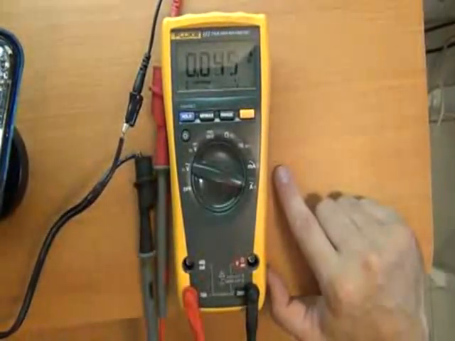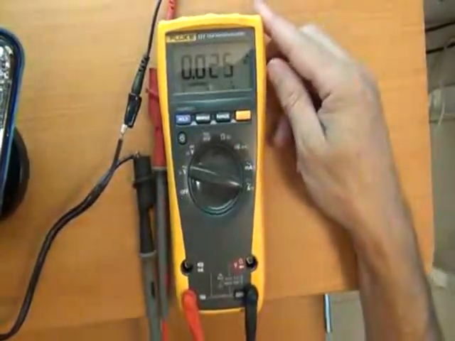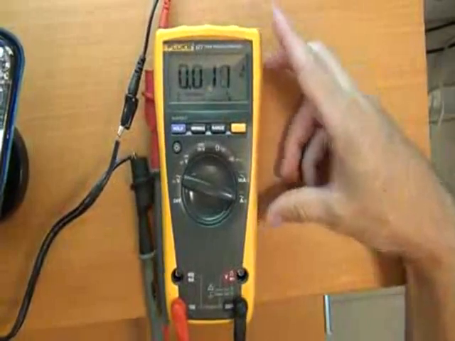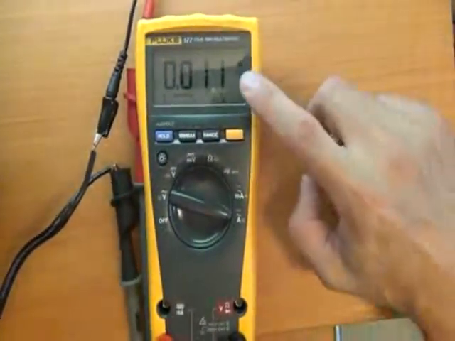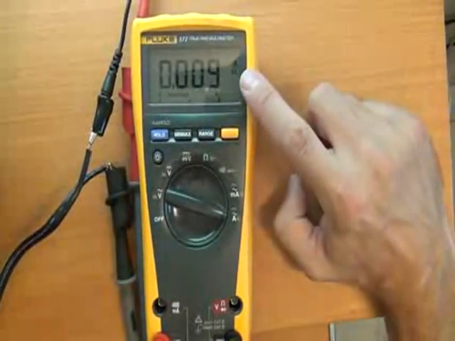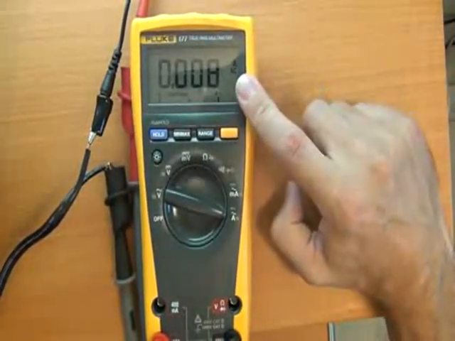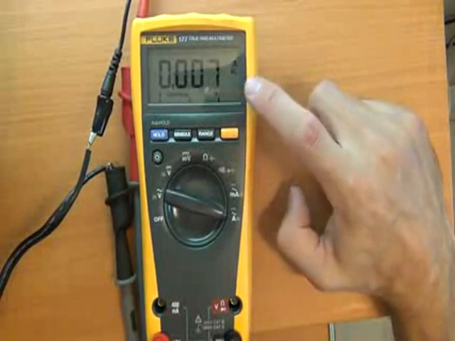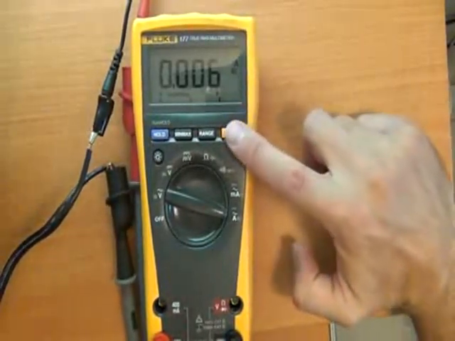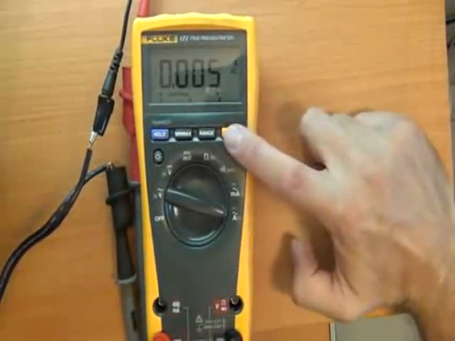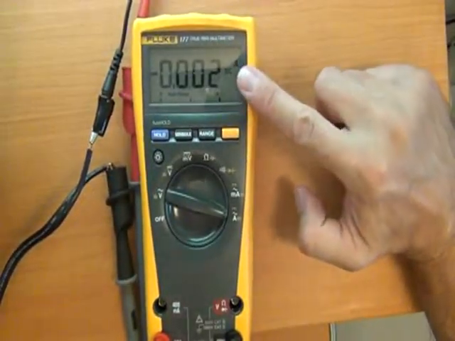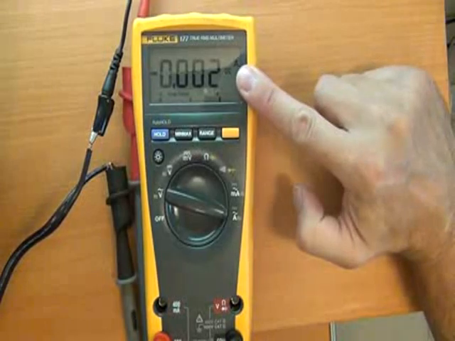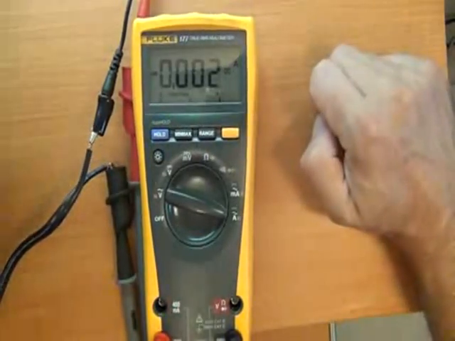We put it on to amps, and on this Fluke 177 in particular, it defaults to AC. Okay, we're not measuring AC, you'll get an incorrect reading. So we need to select this second function button over here, the orange one, and that takes us to DC, as you'll note on the display there. Okay, so we're all set up.